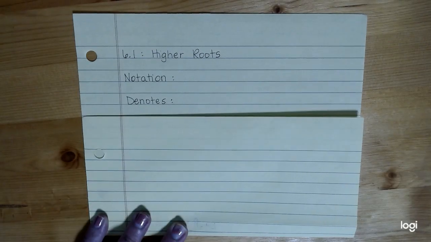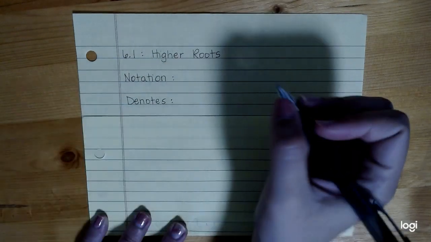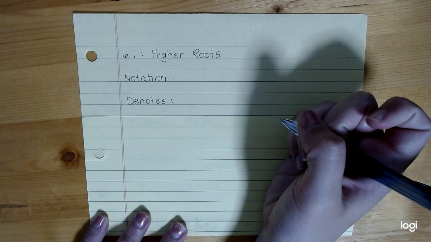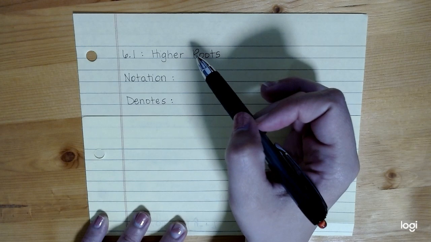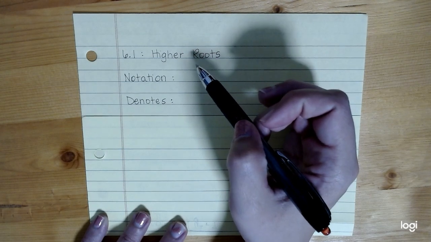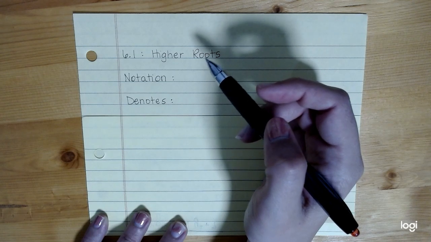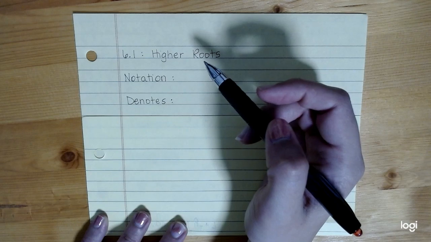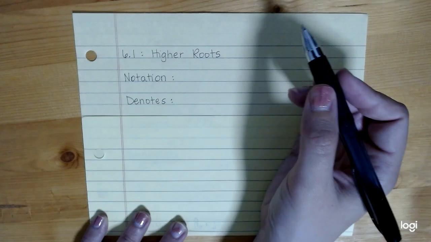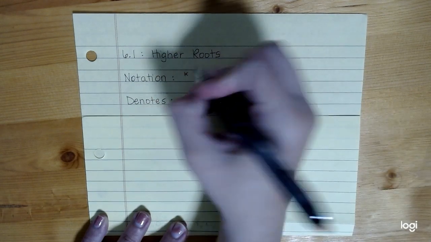Okay, so we're back with 6.1, and now we're going to be talking about higher roots. So we have to slightly alter our notation to be able to discuss some higher roots. And what I mean by that phrase is cube roots, fourth roots, fifth roots, sixth roots. So when we see our radical symbol, we all usually feel very comfortable saying, hey, that's a square root. But if we want a higher root, then we do have to slightly change our notation.